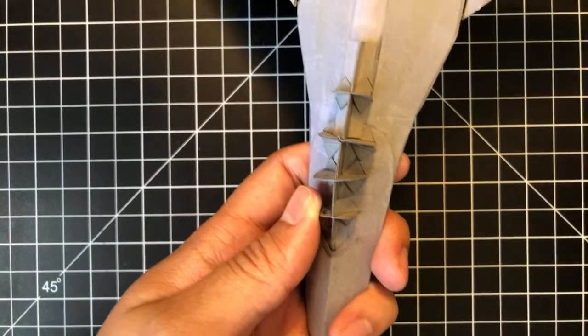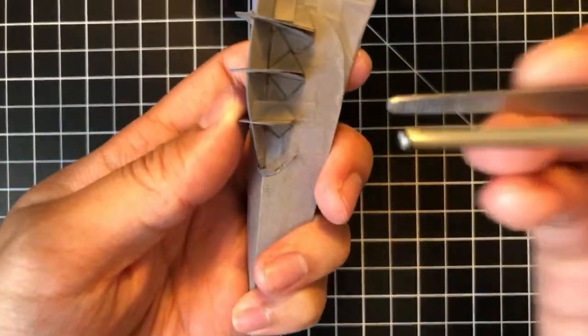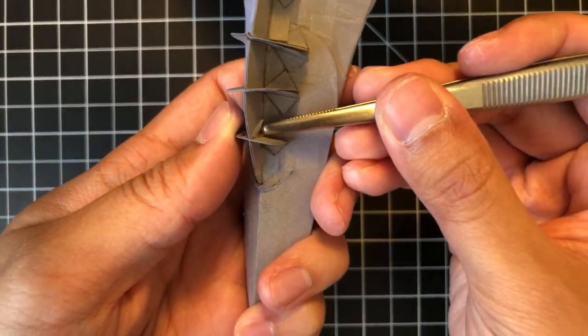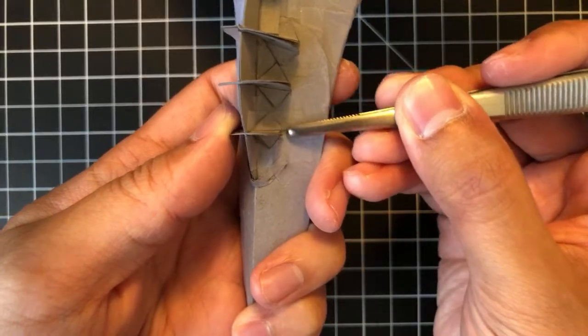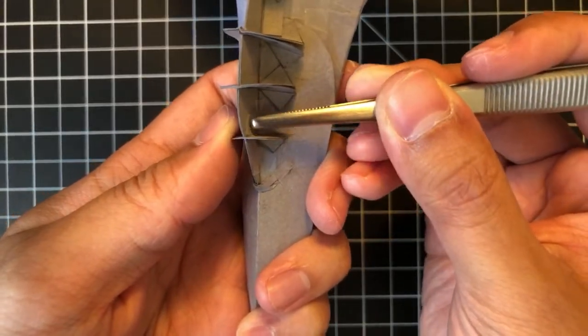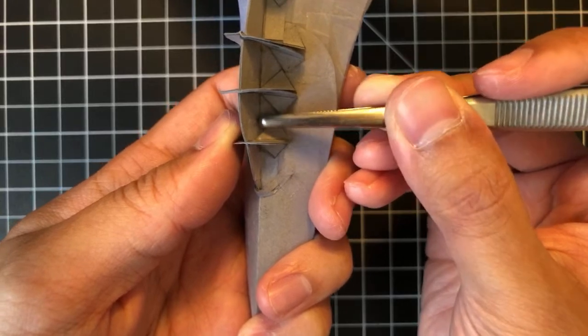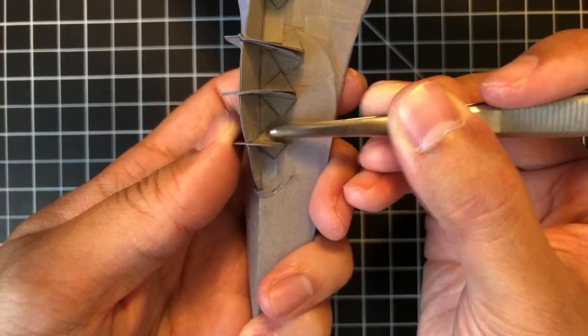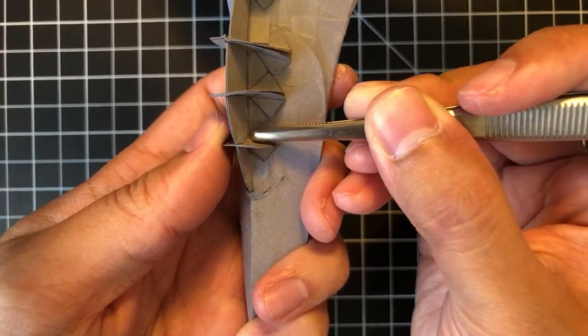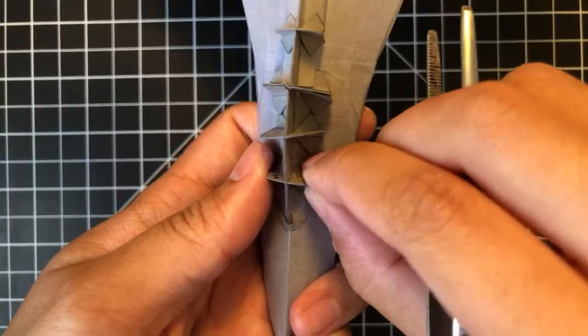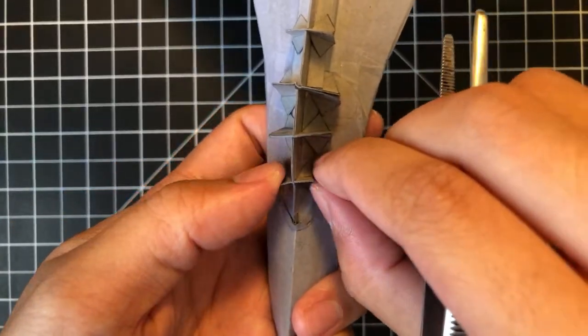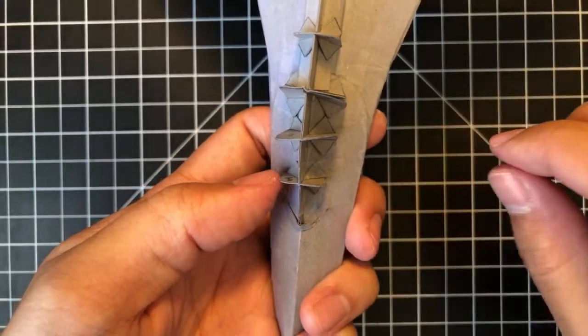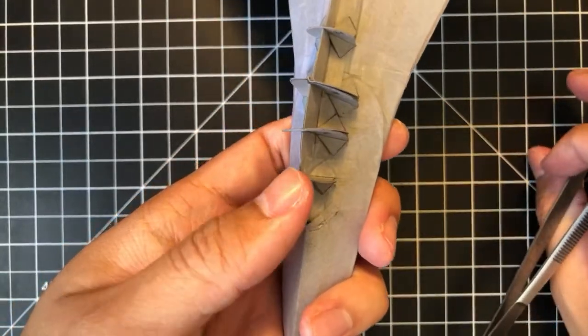Right, so that's that, and I use tweezers here. Kind of fix that in place. All right, looks pretty good.